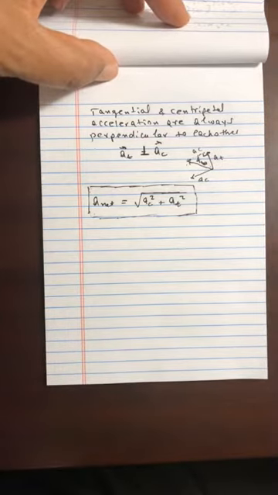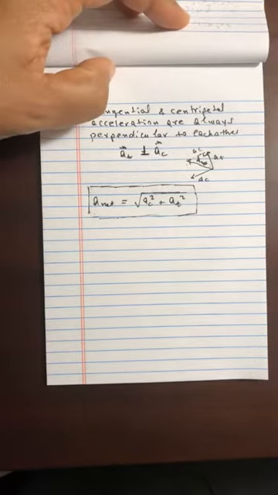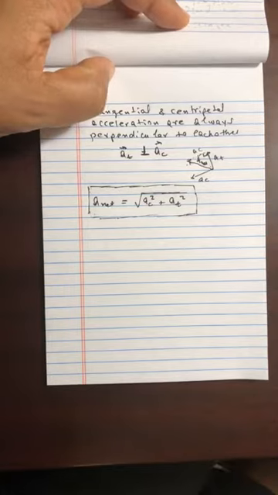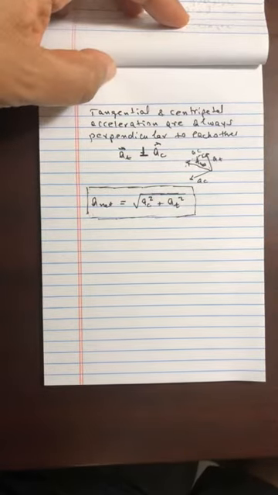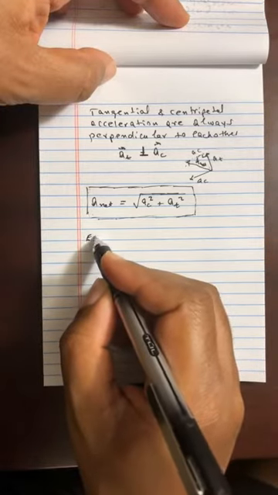Tangential acceleration and centripetal acceleration are perpendicular to each other, so we can obtain the magnitude of the net acceleration using the Pythagorean theorem, which is the square root of the square of centripetal acceleration plus the square of tangential acceleration. Okay, now let's look at an example.